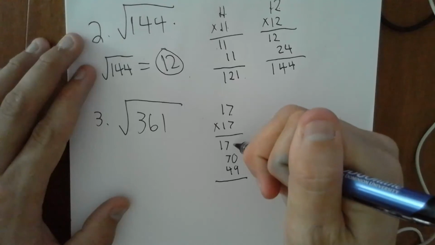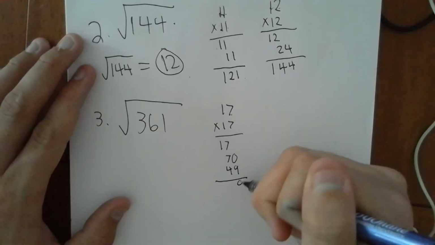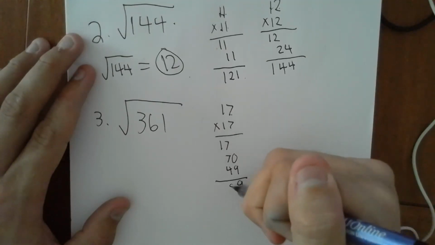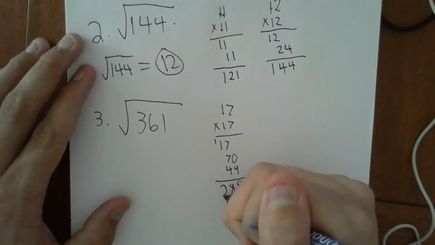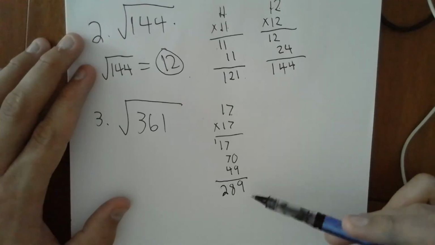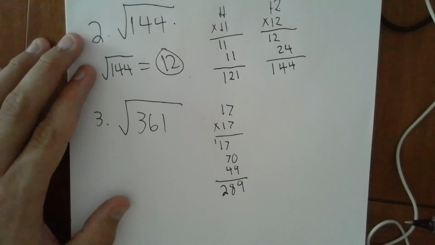You can put a 0 here if it helps you out. So 0 plus 9. 7 plus 7 is 14, plus 4 is 18, so put the 8 down there, carry the 1, and I get 289. So 17 times 17 still isn't enough. 289 is still a little bit further away from 361.